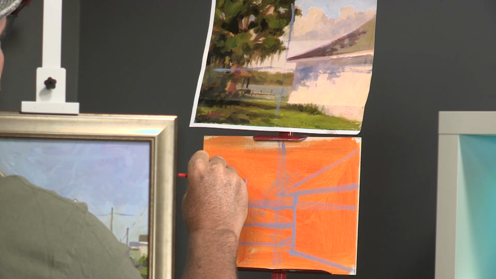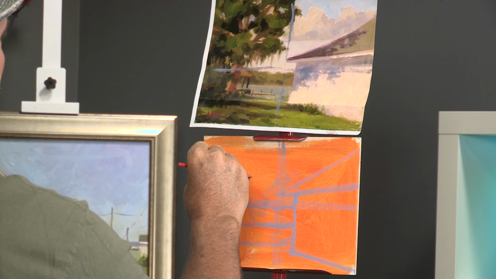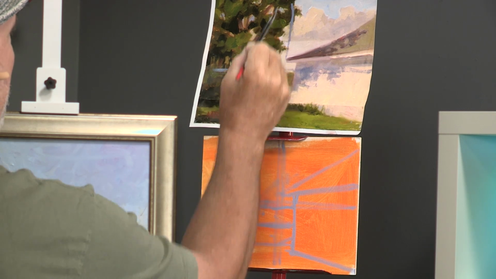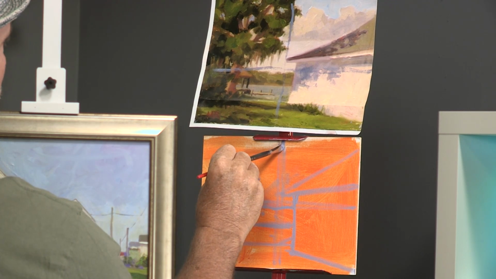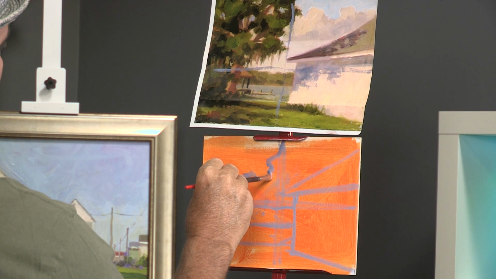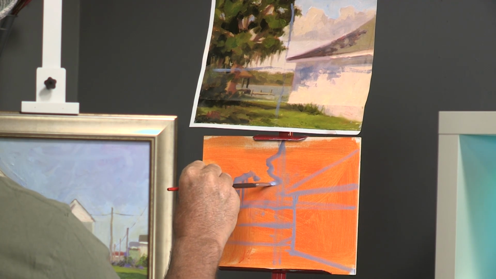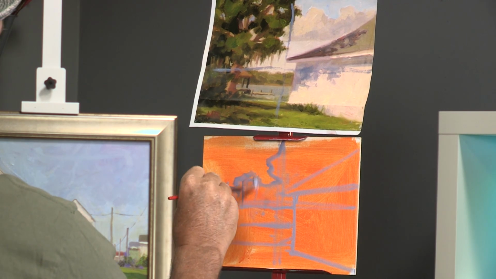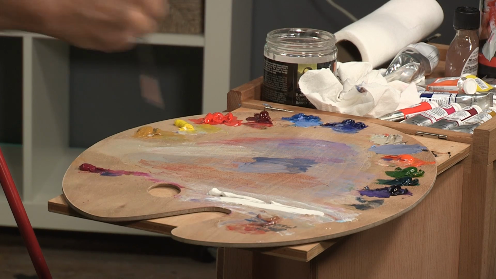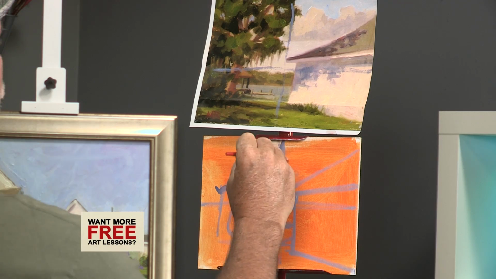It looks like moss is hanging down, so that means I have to get way up here. And the tree comes from the middle down and across and touches, and then it kind of does like that, and the moss hangs down like so. So I'm basically just trying to figure out where stuff is.